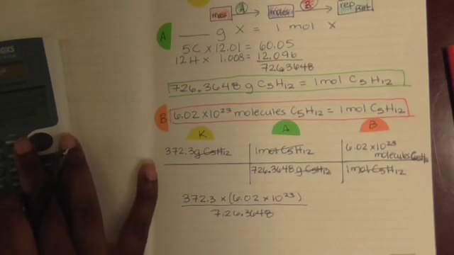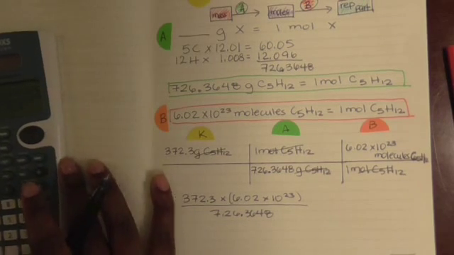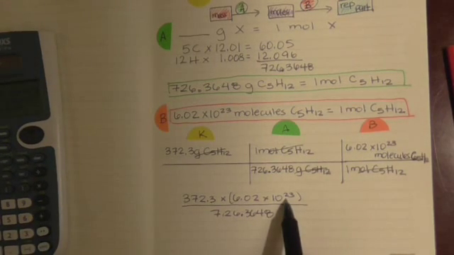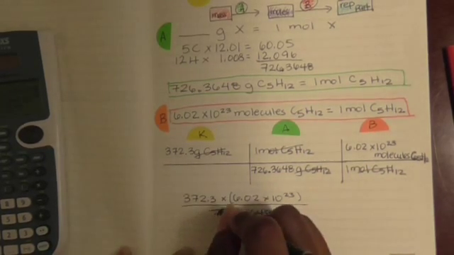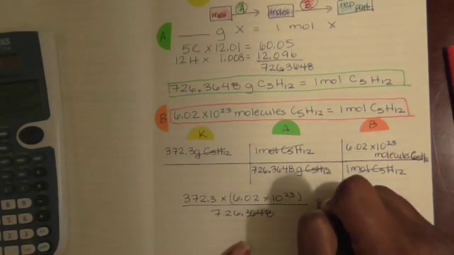How do I know when I've gotten the right answer? I know I've gotten the right answer because this is a really big number being divided by a smaller number by comparison. So I should wind up with a really big number as my final answer. And if I don't, then I probably have done something wrong.